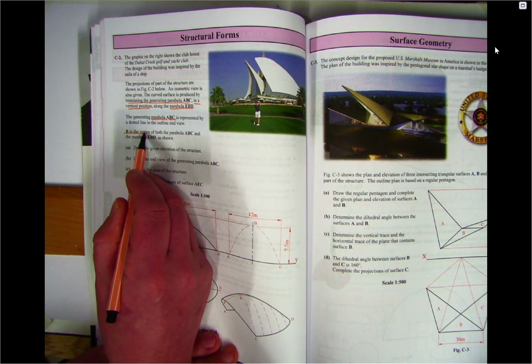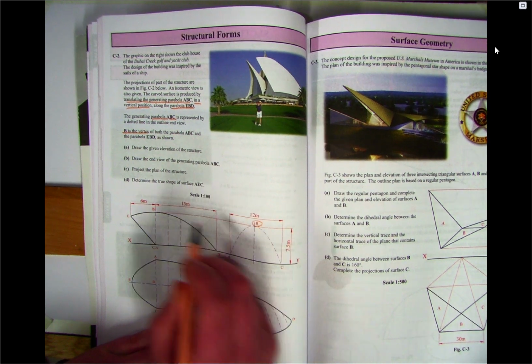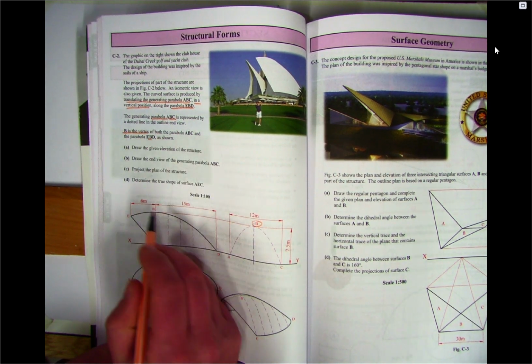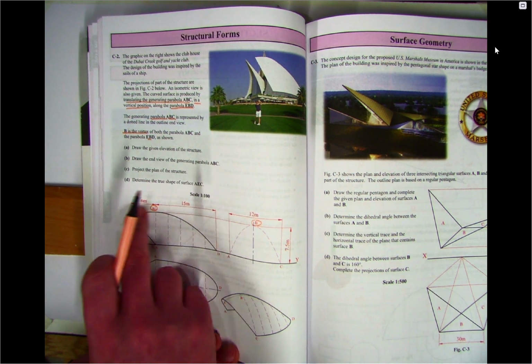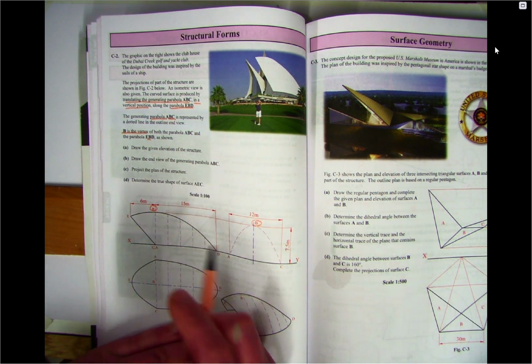B is the vertex of both the parabola ABC and ABD. So B is the vertex here, and B is the vertex of EBD here. Okay, so literally this would have been a full parabola if it continued on. So it's basically cut off, so we'd have to figure out that.